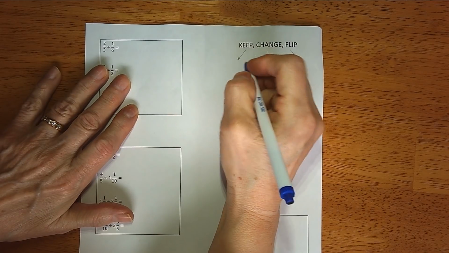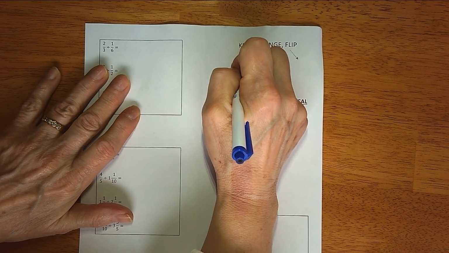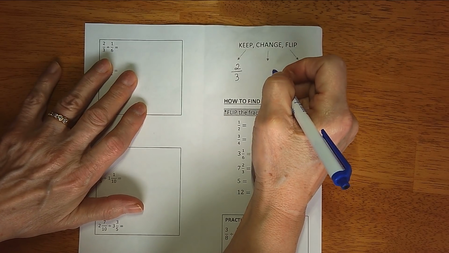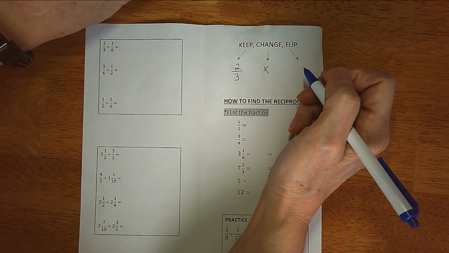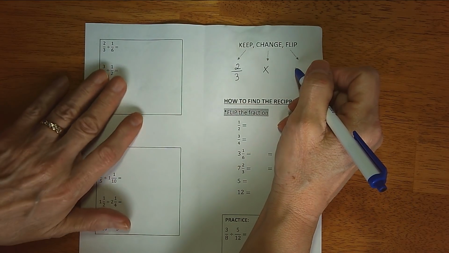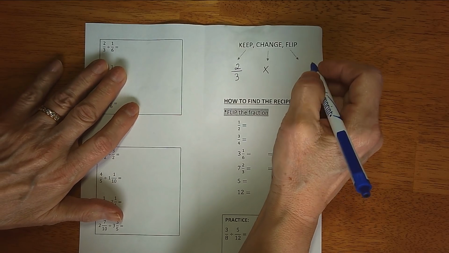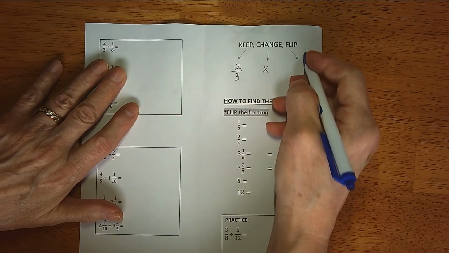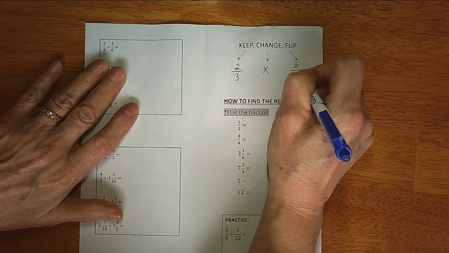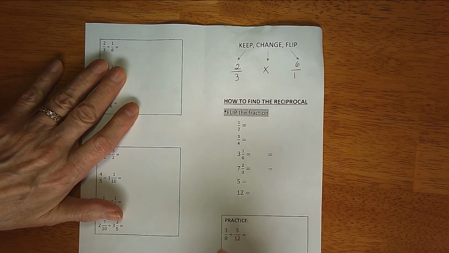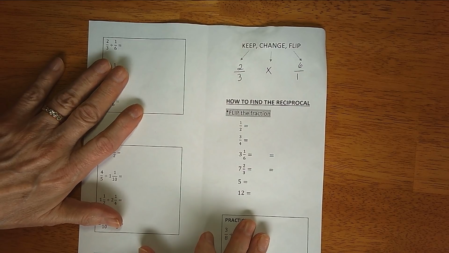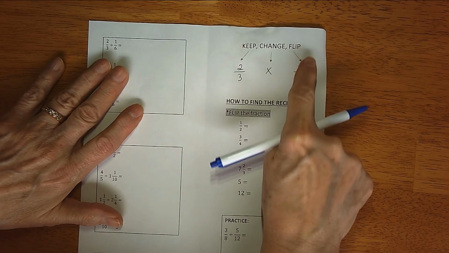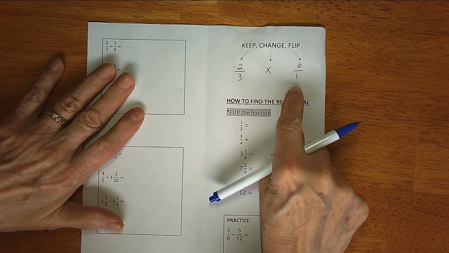So we're going to keep the first fraction just the way it is, so 2/3 won't change. We're going to change the division sign to a multiplication sign, and then we're going to flip, or use the reciprocal of, the second fraction. So the first one stays the same, we keep it. The operation changes, and then the last one flips. So that's how we set up a division problem in fractions. Keep the first fraction, change the operation, flip the second fraction, the fraction you're dividing by.